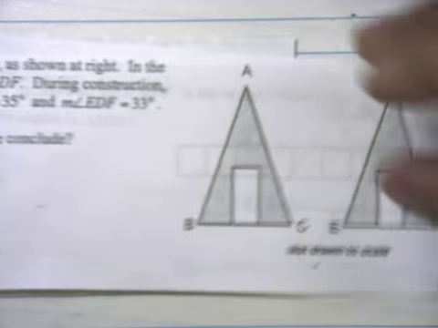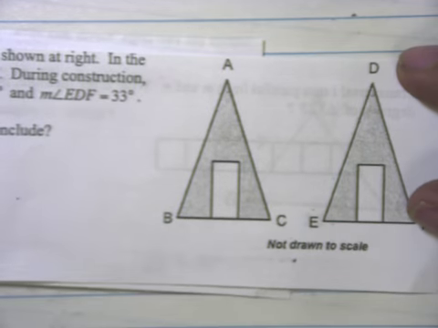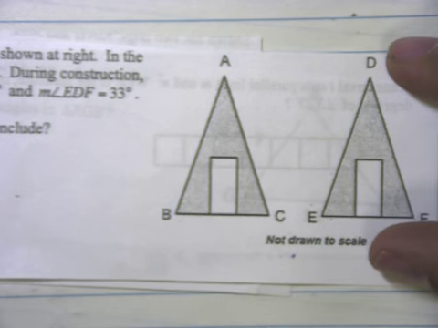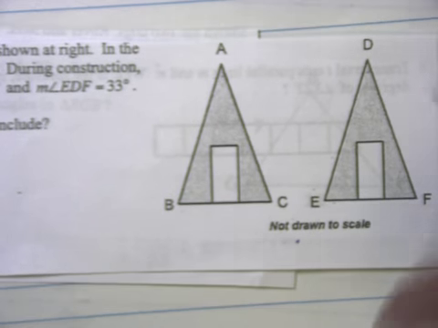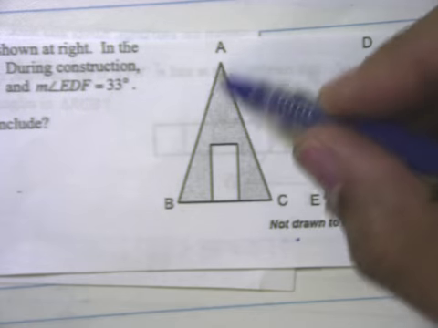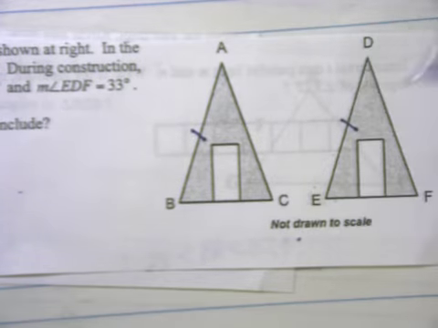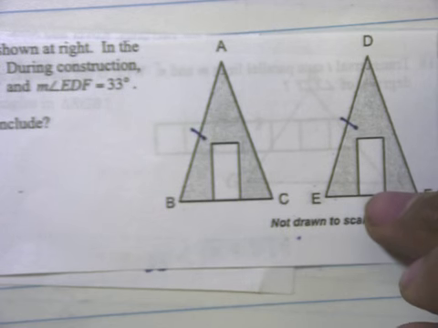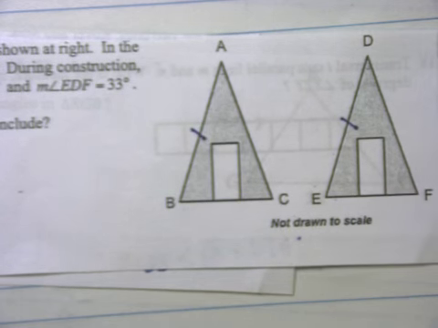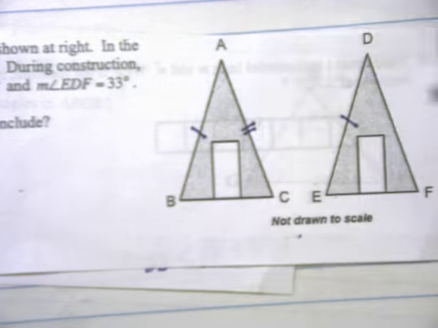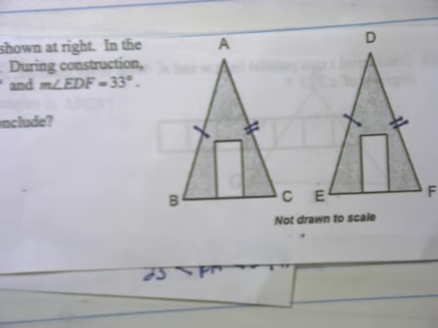Let's take a look at another question. In the following question, they show us a diagram. And they tell us, in the information, that AB is congruent to DE. Then they tell us that AC is congruent to DF.